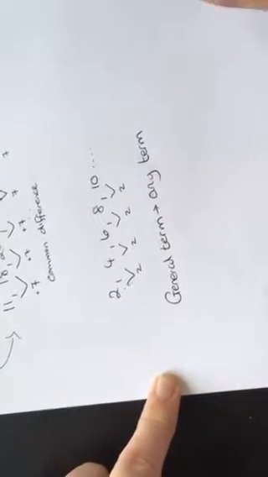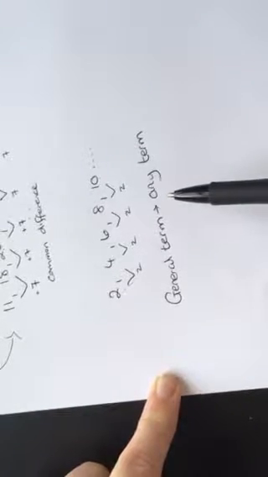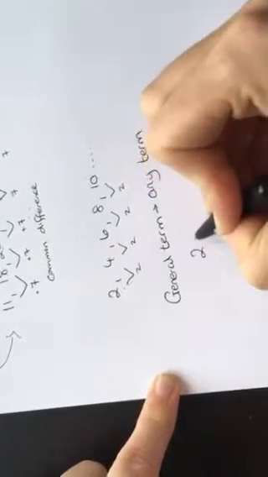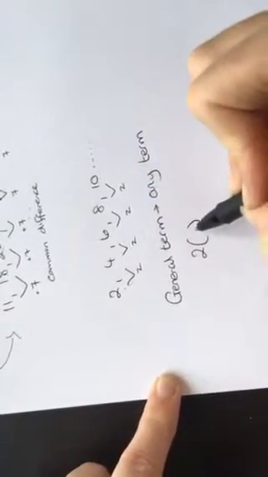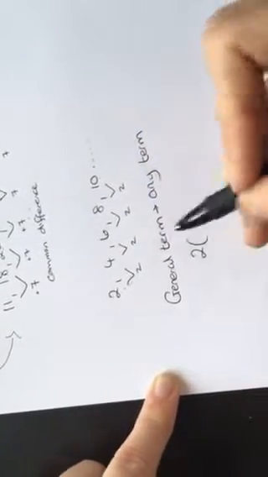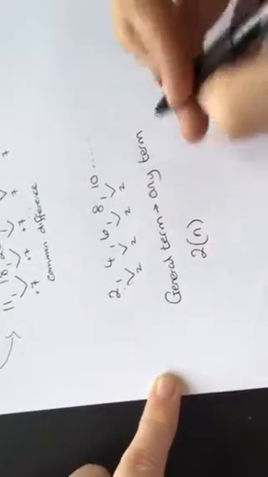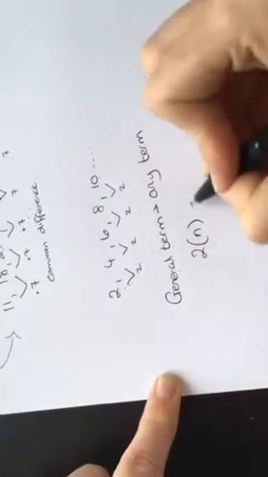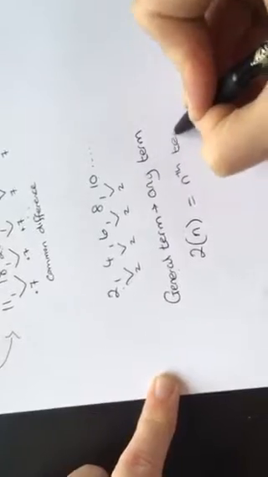So the nth term, or the x term, or whatever variable you want to use, it's 2 times something. You could write x, but in general we use n. We call it the general term or the nth term.